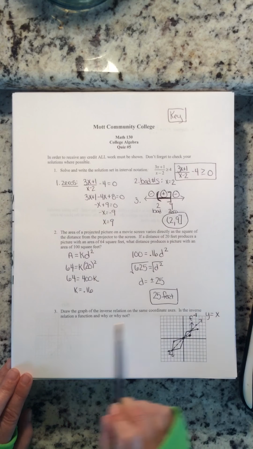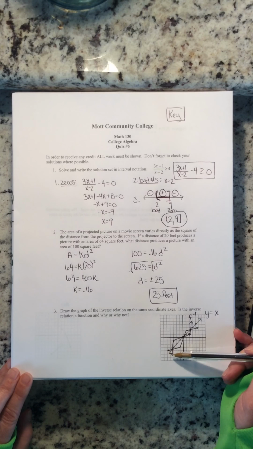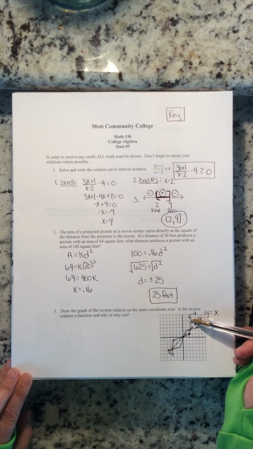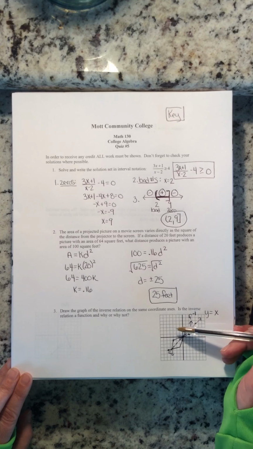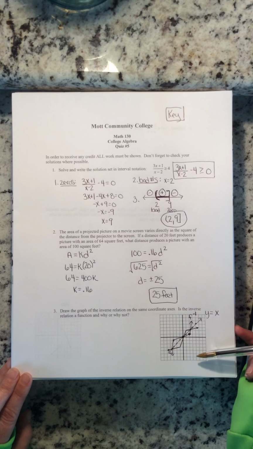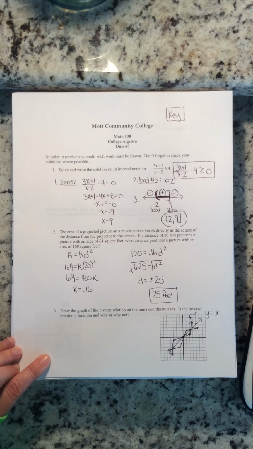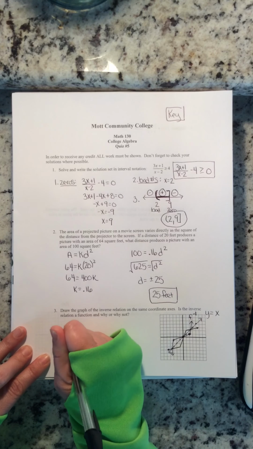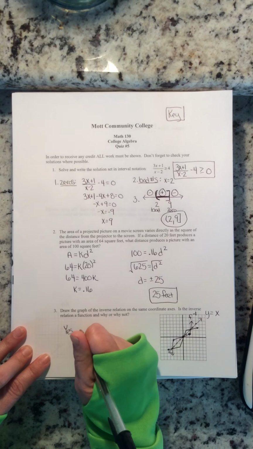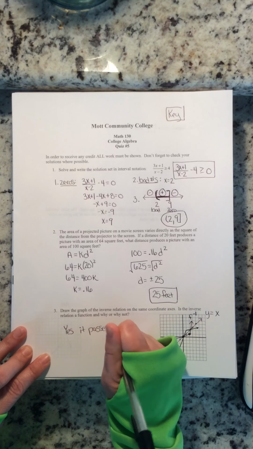Last question, is the inverse relation a function, why or why not? Well, if we look at that new black line that we just put in, sure enough, it passes the vertical line test, which is the test that we use to determine if a graph was the graph of a function. So yes, and the reasoning would be that it passes the vertical line test.